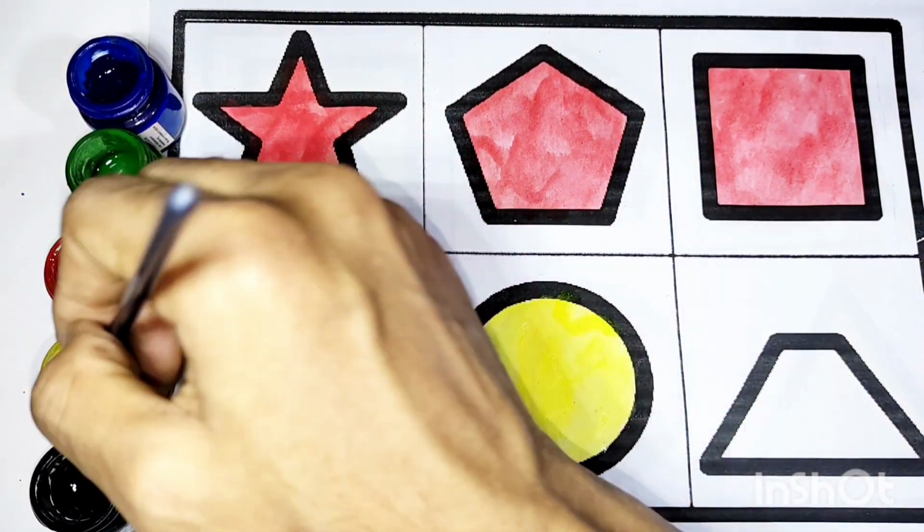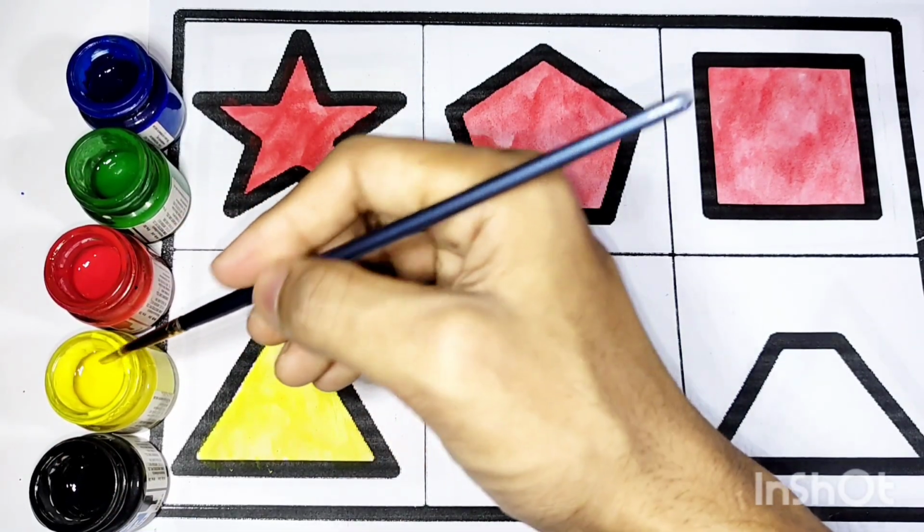The last one is trapezoid, the shape of trapezoid.